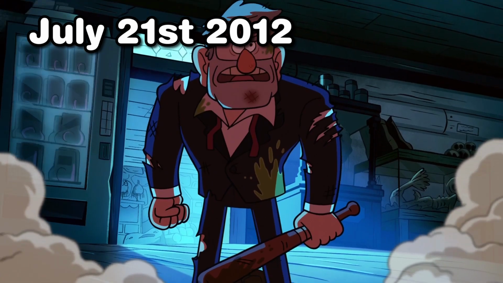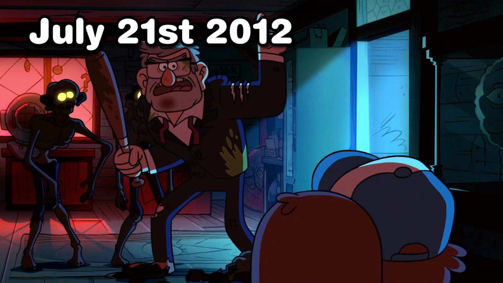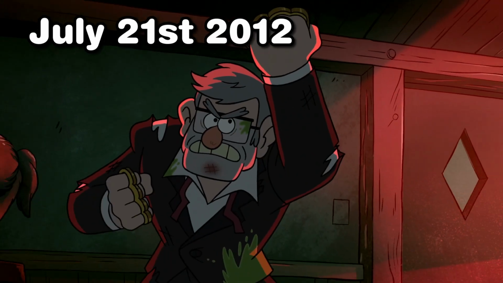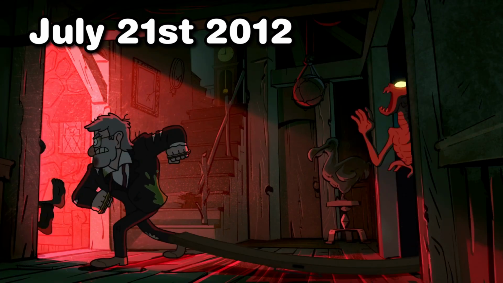Thankfully, he's able to come in clutch when it counts when Dipper and Mabel are being attacked by zombies, knocking some heads off zombies to protect the kids. Even using brass knuckles when his bat is destroyed. This whole sequence was one of my favorite Stan moments from the entire show. It's so badass.